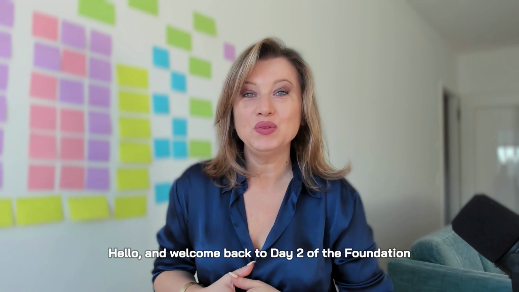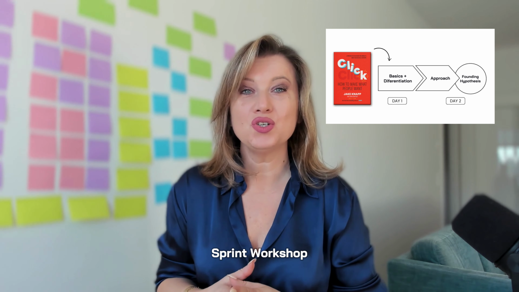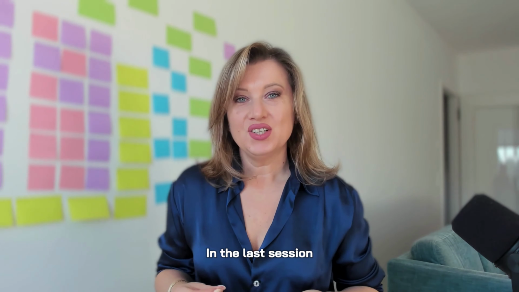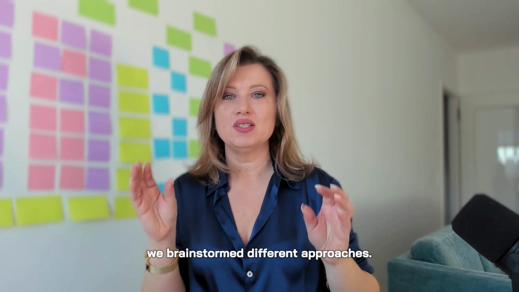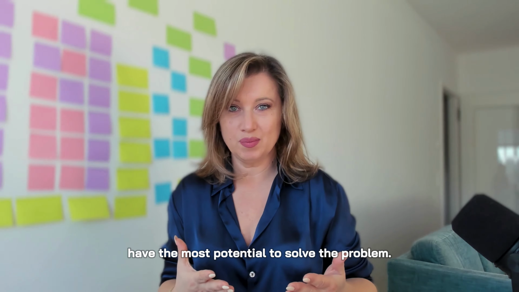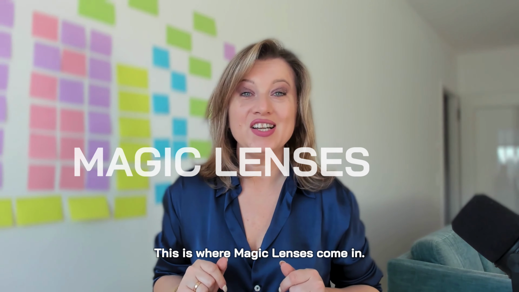Hello and welcome back to day 2 of the Foundation Sprint workshop, inspired by Jake Knapp and John Zeratsky's book Click. In the last session, we brainstormed different approaches. Now it's time to decide which ones have the most potential to solve the problem. This is where magic lenses come in.